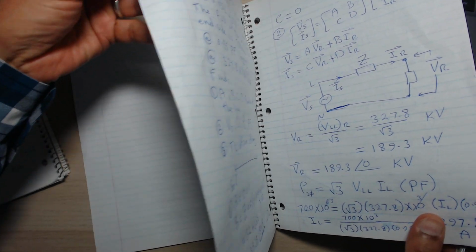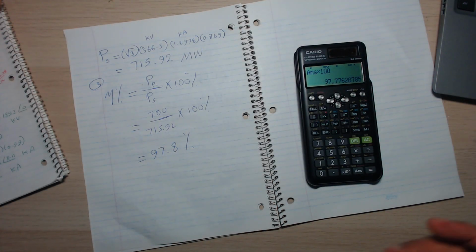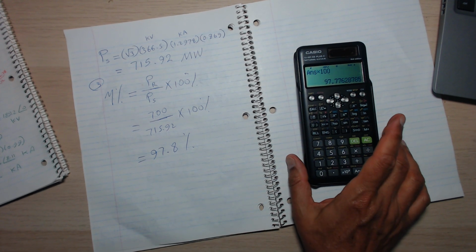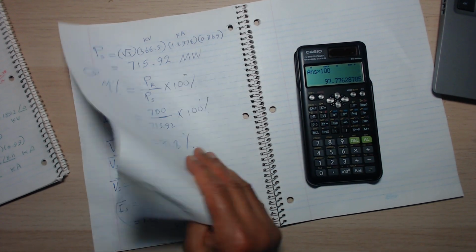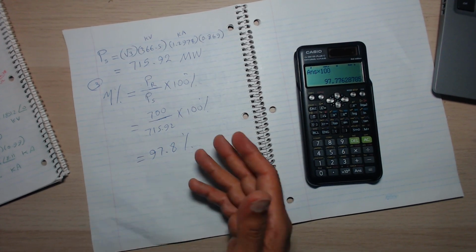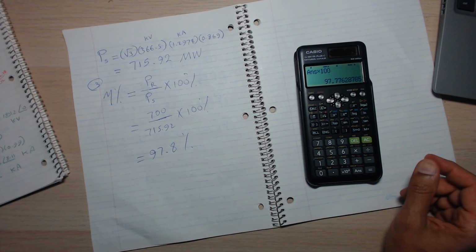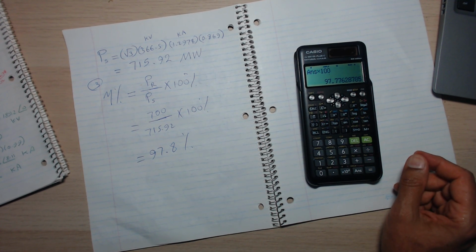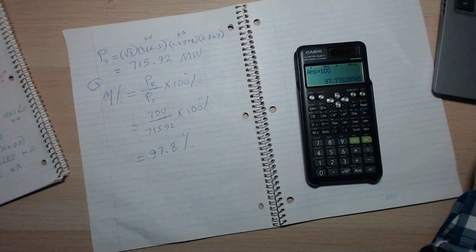And if you want to calculate the voltage regulation, which is not required in this example, you can do the same thing that we have done for the voltage regulation calculations in the example given to you.